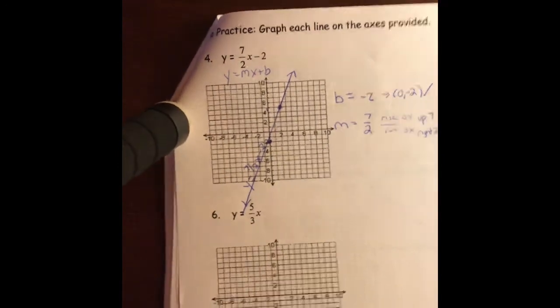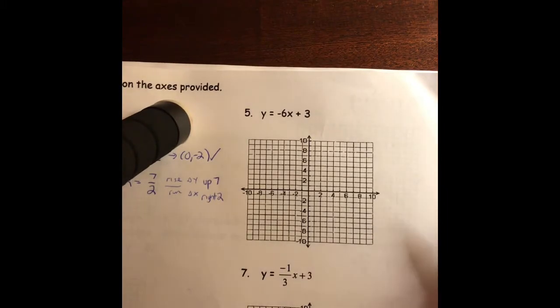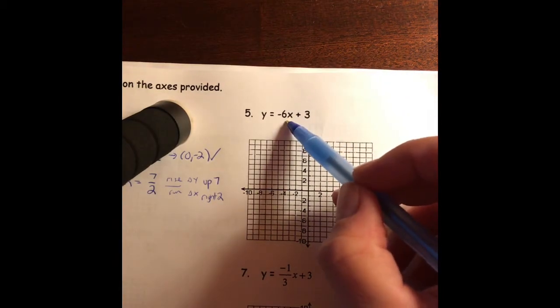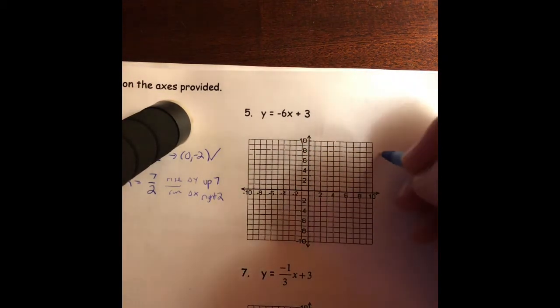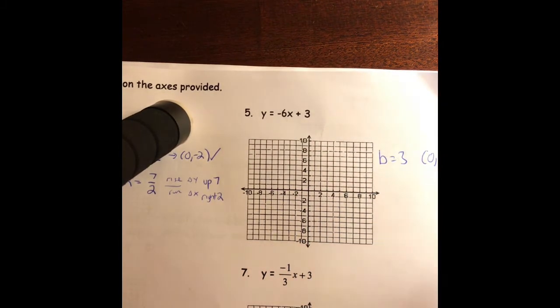So, number 5 is y equals -6x plus 3. So we are going downhill here, and this is wicked steep. Your y-intercept is 3, so we're going to mark the point (0, 3).